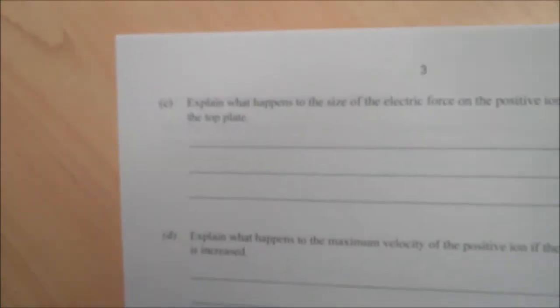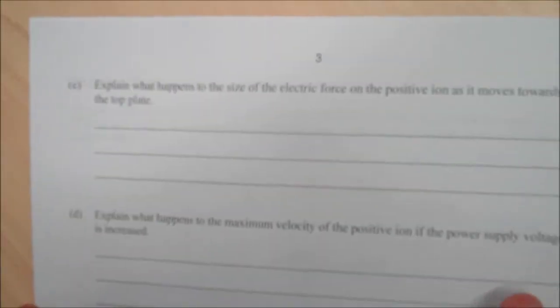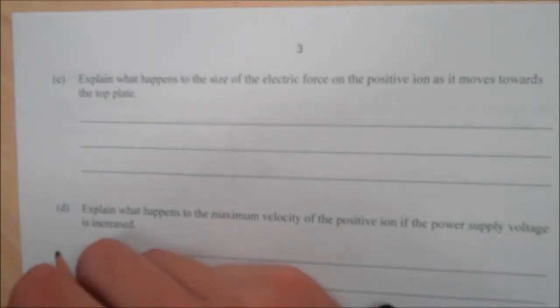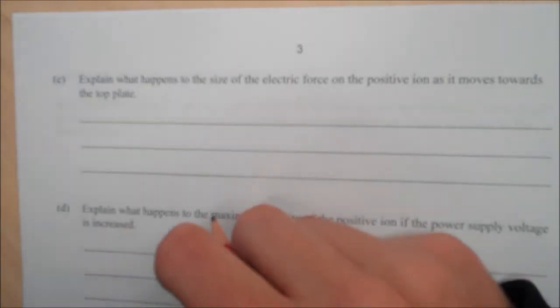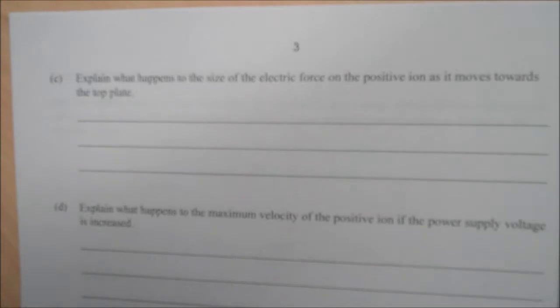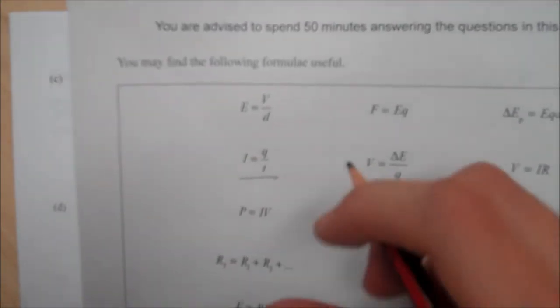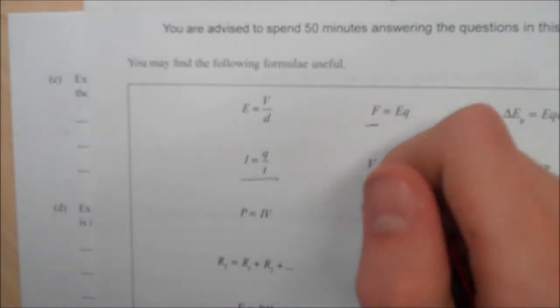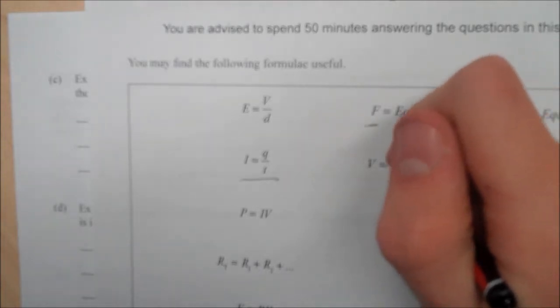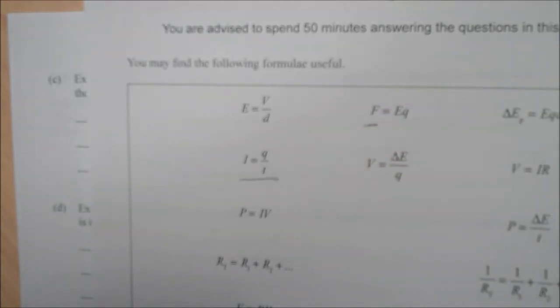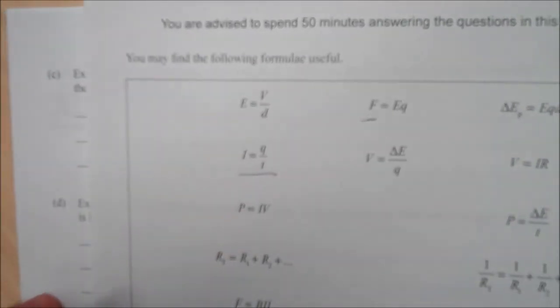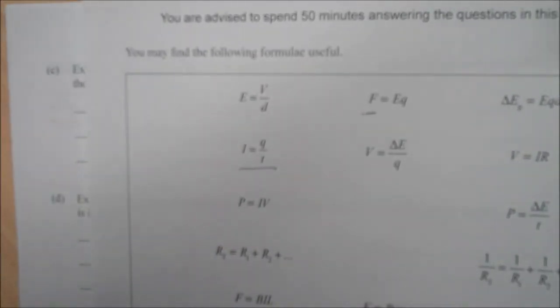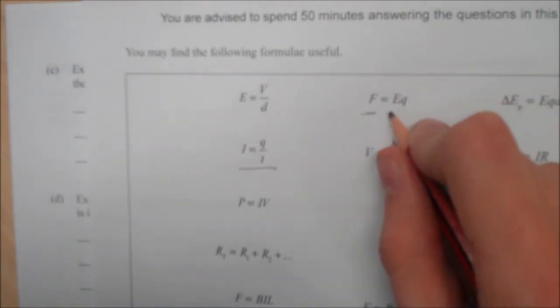Explain what happens to the size of the electric force on the positive ion as it moves towards the top plate. So if we have a look at our formula sheet here, what we're saying is that we need to find the changes in the electric force, so that's this one here, as the ion is approaching the top plate. So it's moving, it has velocity, and its distance from the two plates is changing, but that doesn't actually affect this at all.